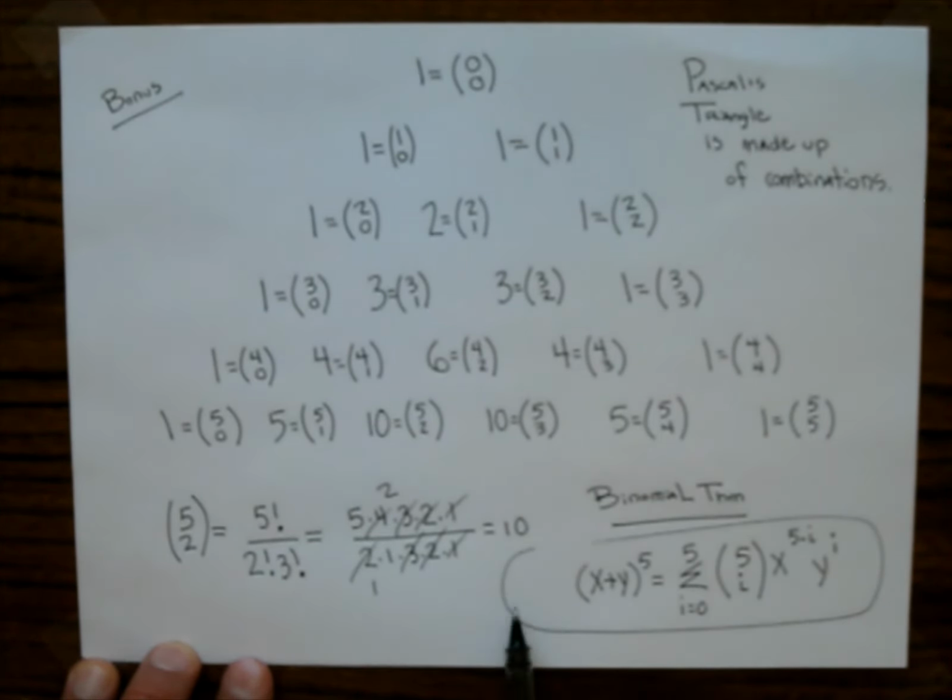And to make matters worse, your book was probably going to go x plus y to the n, and replace the 5 with an n. And then that would be an n, and that would be an n, and then there would be n minus i up there. And it can get a little more confusing with the notation. So if you go to read your book, just know you've been warned.